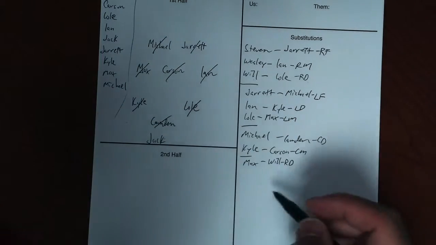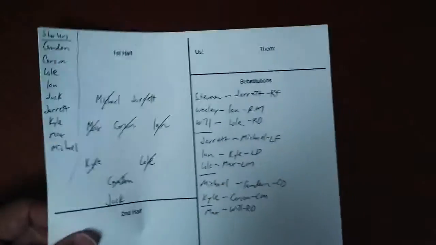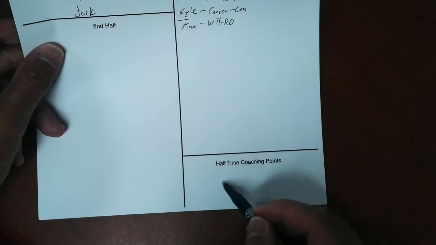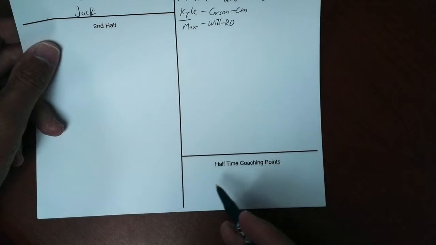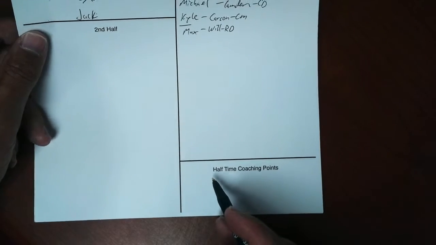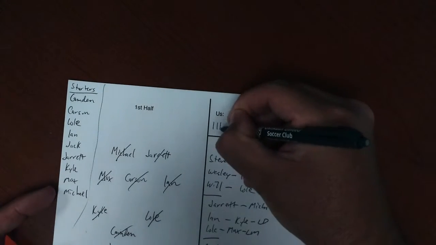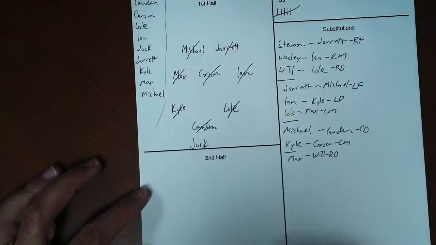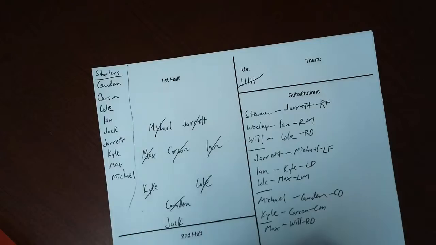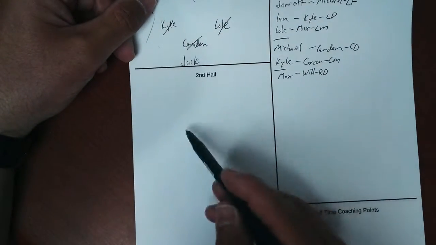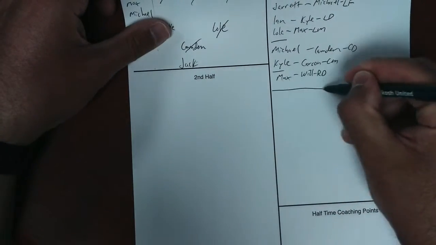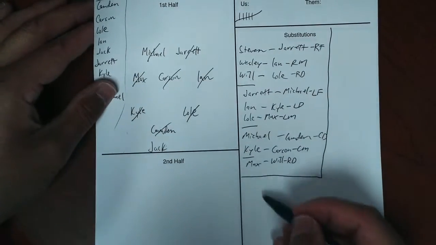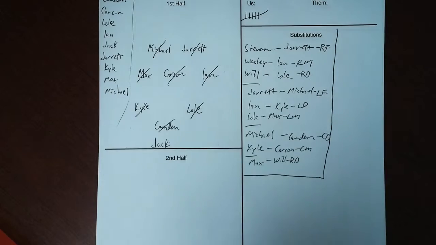Once we get to halftime, I'd write down a few halftime points here at the bottom of the sheet. As the half is going on, I can write down stuff that happens that I want to talk about at halftime so I don't forget. I can keep track of the score using that little section there. And then when it is time for the second half, I would write down what the lineup is for the second half. I normally section off my subs for the first half, and then I carry on with the subs for the second half.